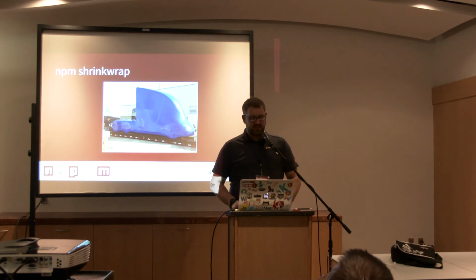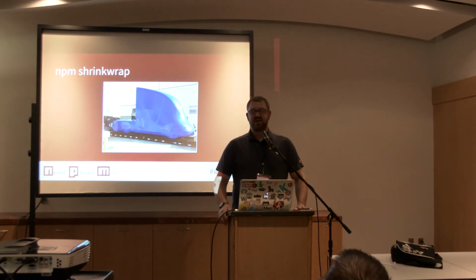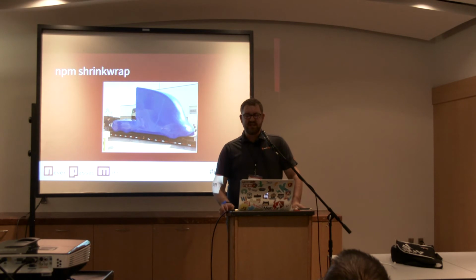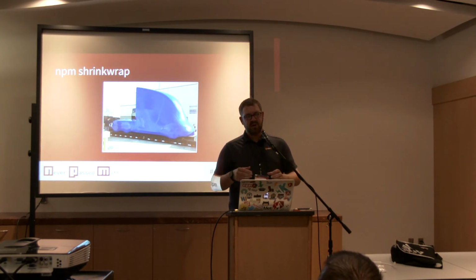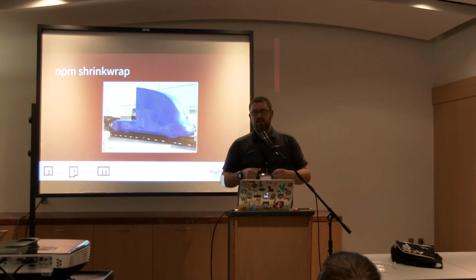Okay, npm shrinkwrap. I've had mixed feelings on shrinkwrap recently since I actually made this slide. But the idea with shrinkwrap is it takes all of your currently installed dependencies, your whole tree. It knows where it got them from, it knows exactly what version number they are, what their names are, what their dependencies are, and it takes all of them and puts it into a file called npm-shrinkwrap.json. And it completely describes your dependency tree.